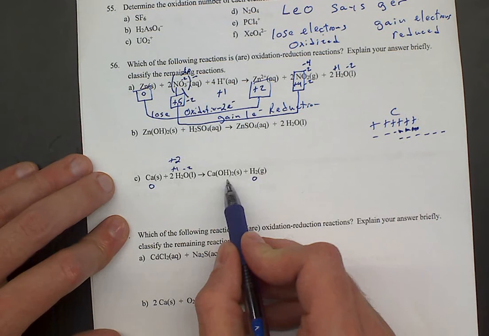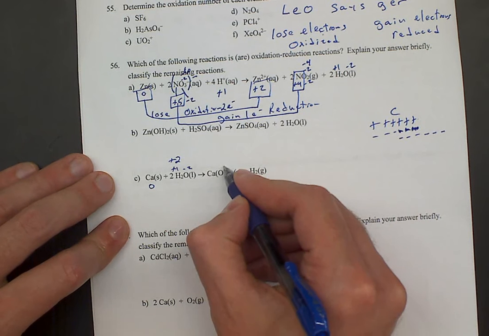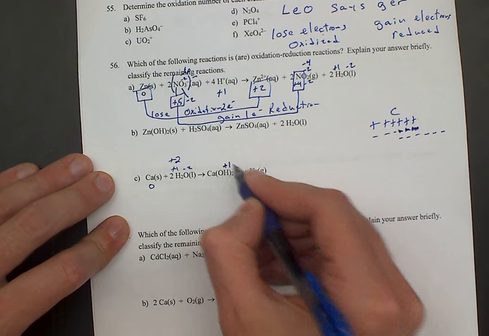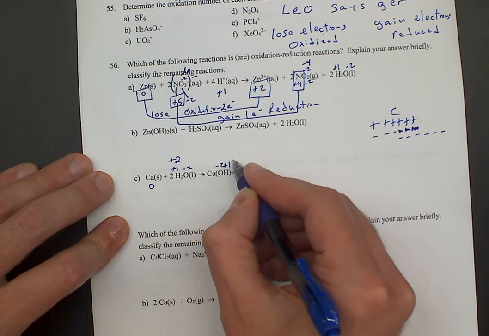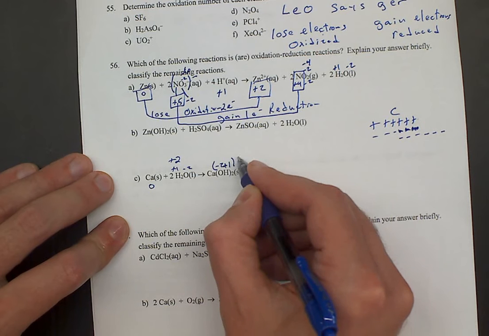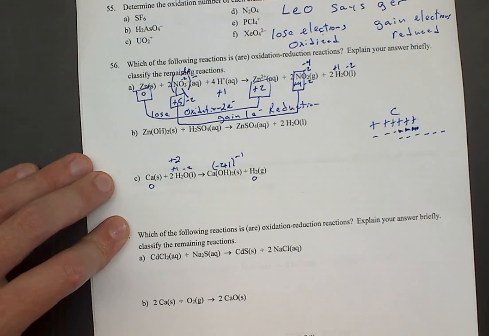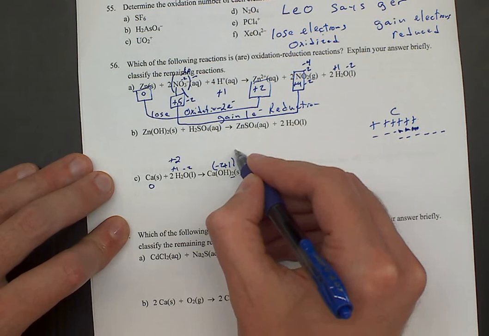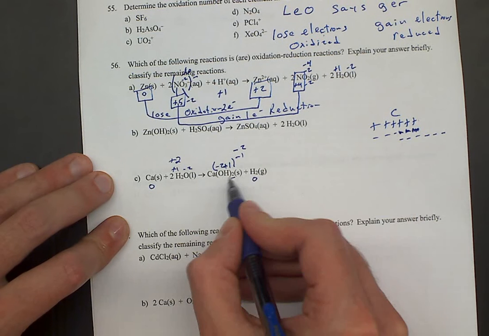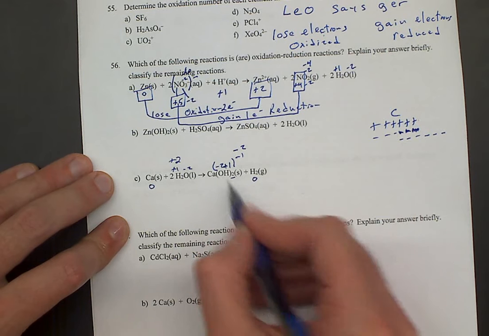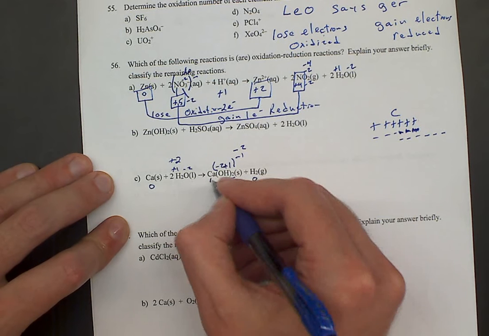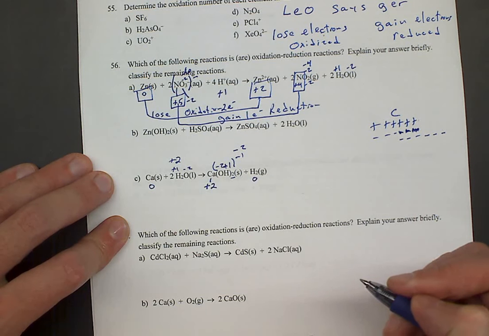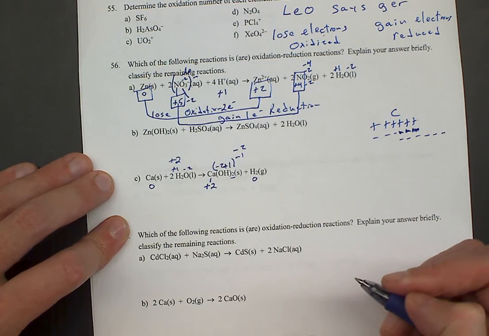Hydrogen is plus 1 here, and oxygen is minus 2. That gives me a negative 1 for our overall OH. And because there's 2 of them, minus 2 for the 2 OHs, or hydroxides, giving me an oxidation state for calcium of plus 2. Okay, and I think we can go from there.